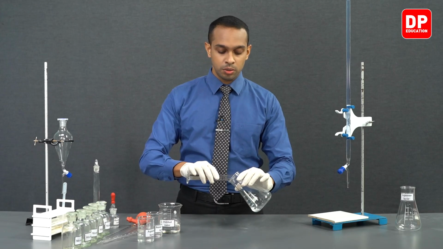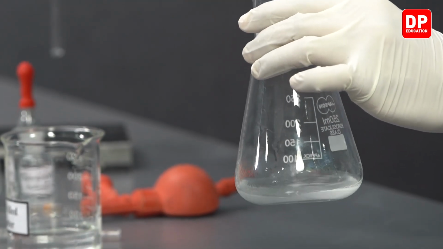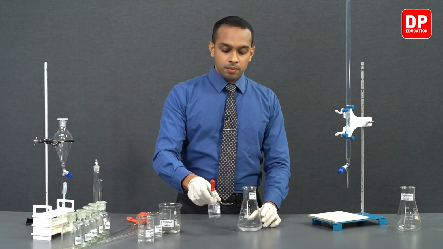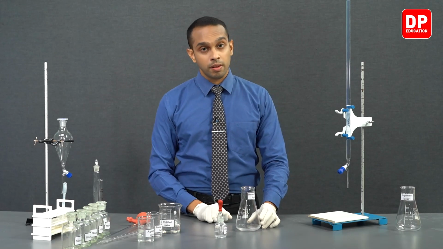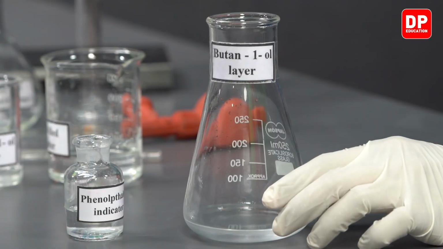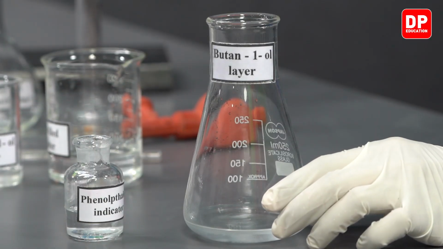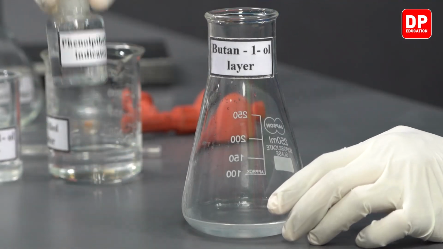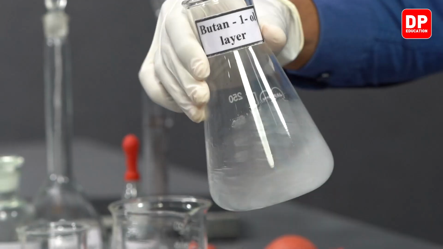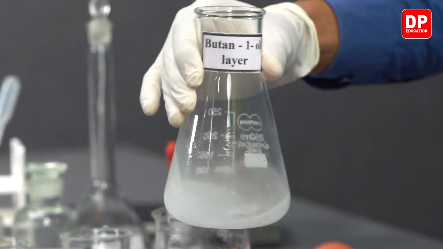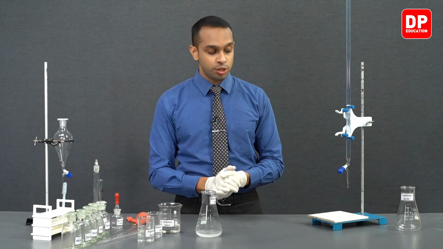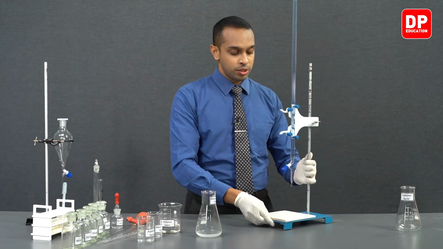Then we will transfer it to our titration flask here. Afterwards, we will add 3 drops of phenolphthalein indicator, and then we'll mix the contents in the titration flask thoroughly, and then we can proceed to titrate this mixture.